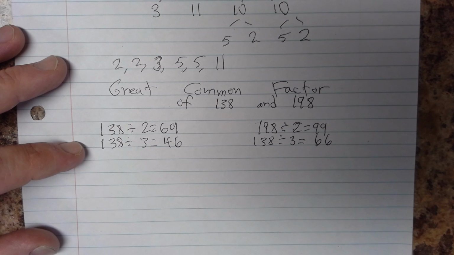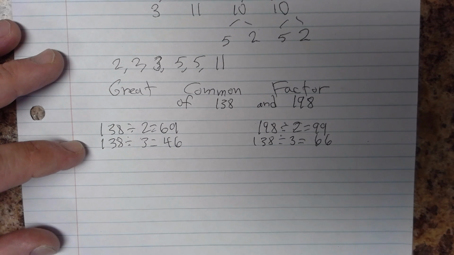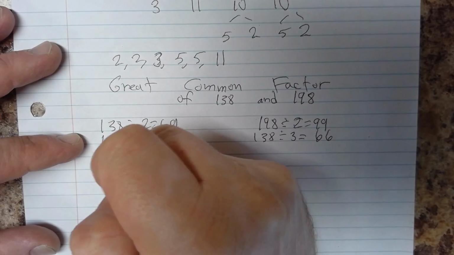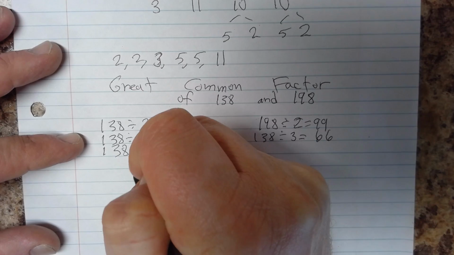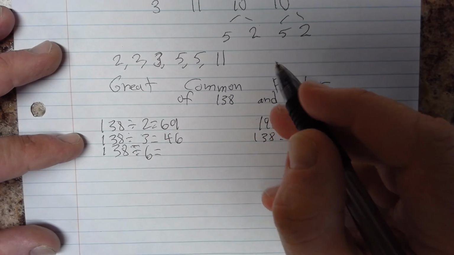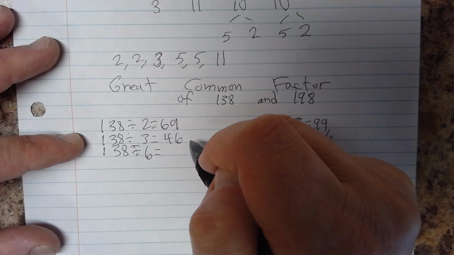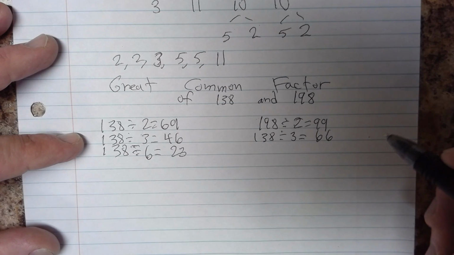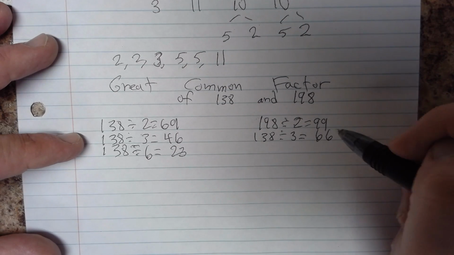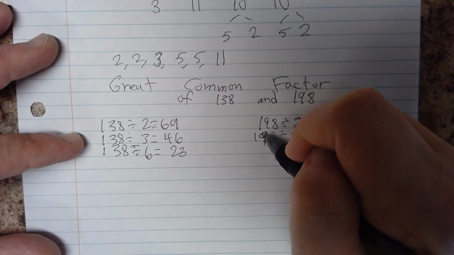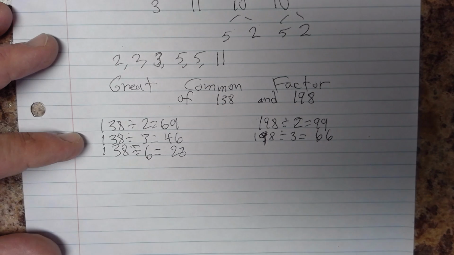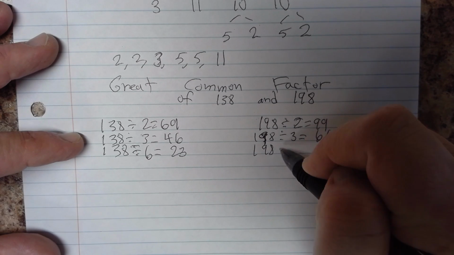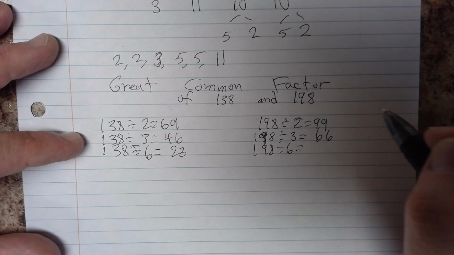They're not going to be divisible by 5 because they have to end in 5 or 0 for that to work. And they won't be divisible by 4 either. So let's move to 6. 138 divided by 6 gives us 23. Oops, I didn't write 198 here, but I think I still put the correct answer, didn't I? Yeah, I did. 198 divided by 3 is 66, and then 198 divided by 6 is 33.